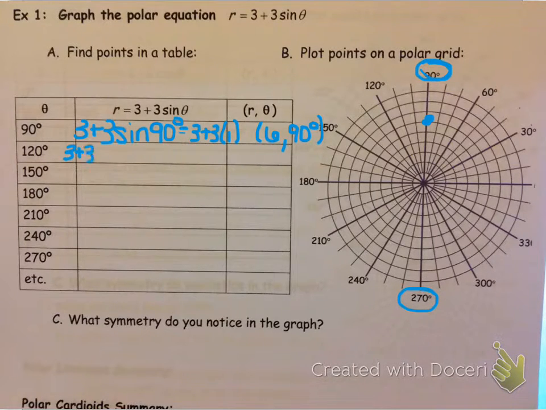Then 3 plus 3 sine 120. And sine of 120 is square root of 3 over 2. We're going to estimate that it's approximately 0.85, but you could treat it as 0.86 or 0.9 or something like that.